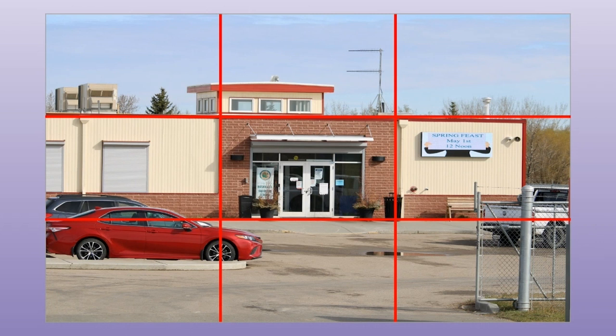And so the vertical lines basically line up with the edges of that brickwork, and the top of the main part of the school fits the top horizontal line, and the bottom of the school fits along the bottom horizontal line. So yeah, that's pretty much bang on when it comes to rule of thirds.